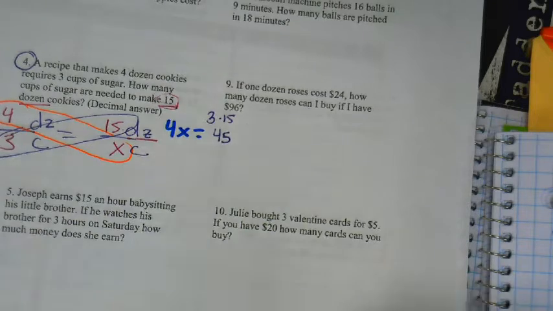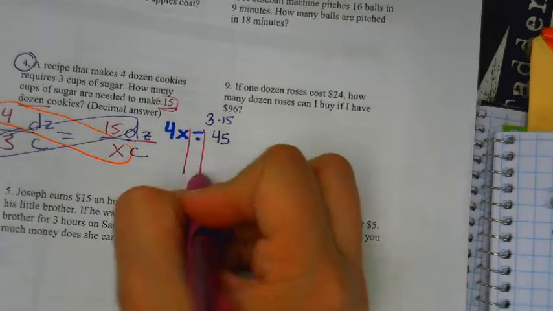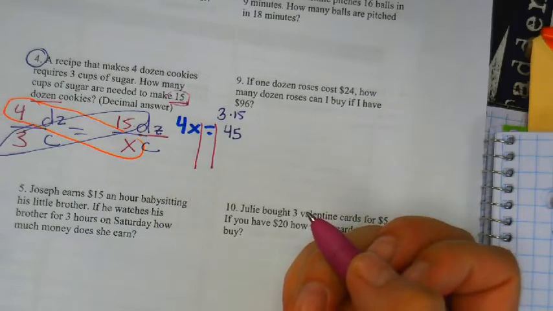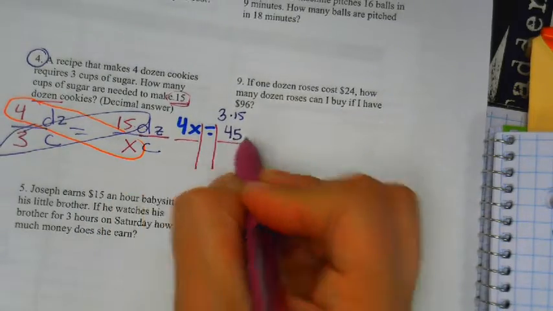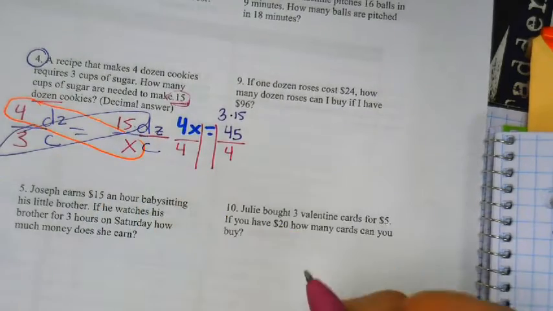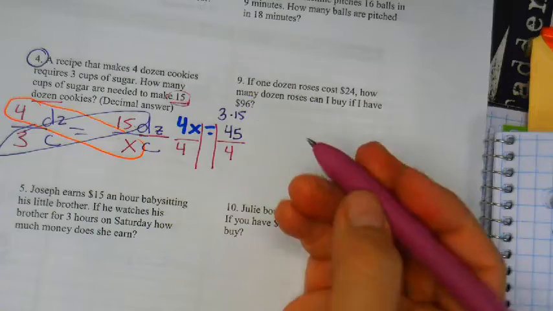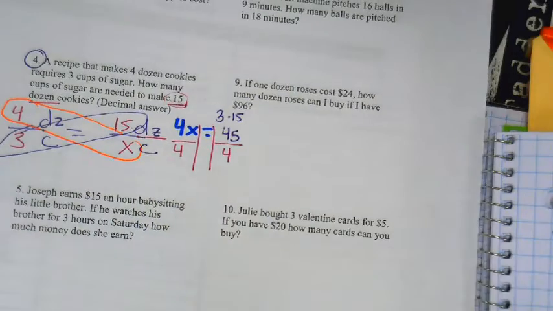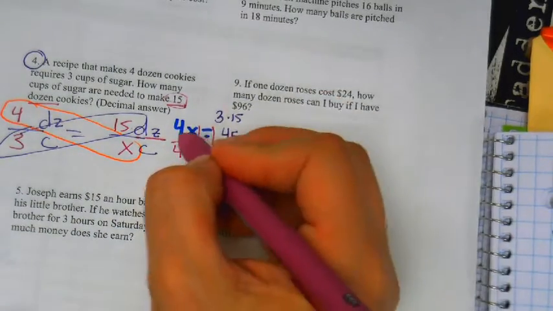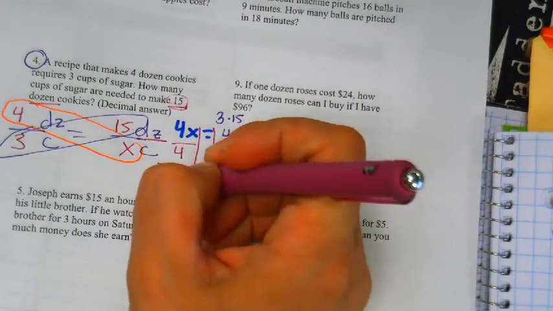All right, so we're going to draw our bars. Now what do I do? Divide by 4, divide by 4, right? Yeah, so it's kind of like what we learned in 7th grade, where we got to break this up. So we have X equals.